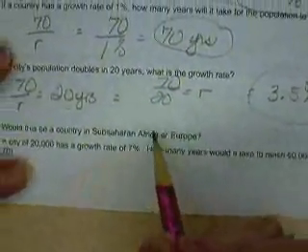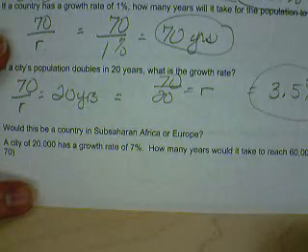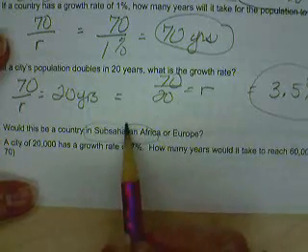Where would this country be? Well, if it's doubling in 20 years, is Europe doubling in 20 years? No, actually most of the countries there are shrinking in population, so this is going to be sub-Saharan Africa.